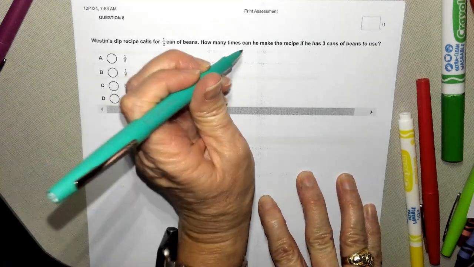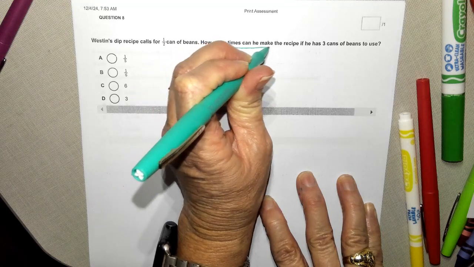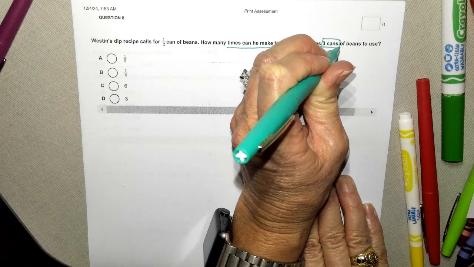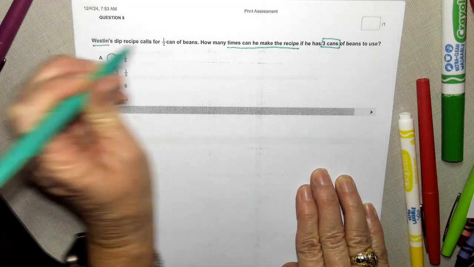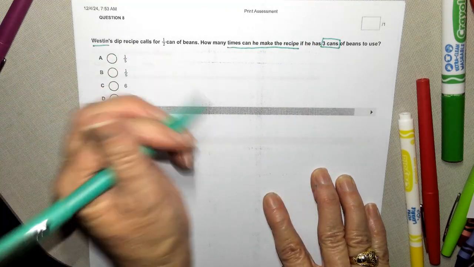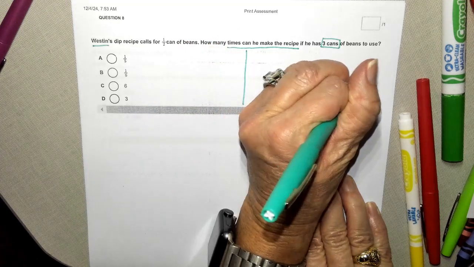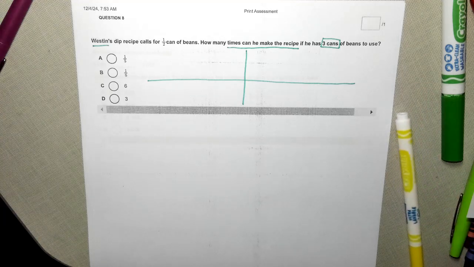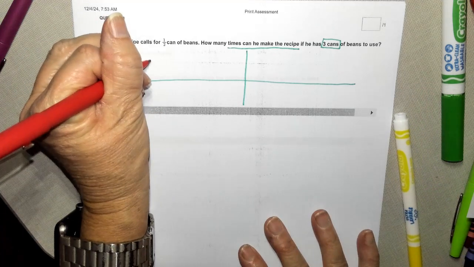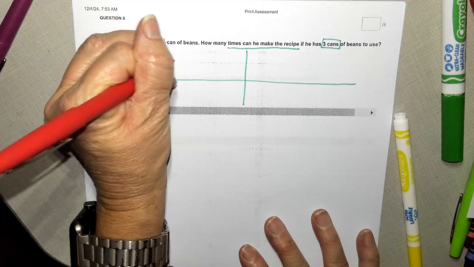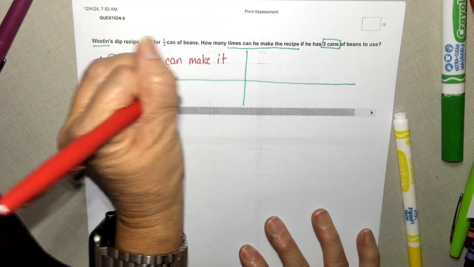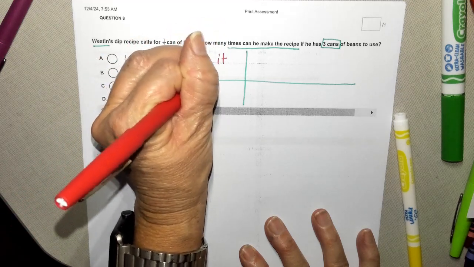Okay, so we're wanting to know how many times he can make the recipe if he has 3 cans. And since we have Weston doing something in this story, I'm definitely going to make a window pane to organize my thoughts. So if I go back to my question, we want to know how many times can he make the recipe. So we can say he can make it blank times.